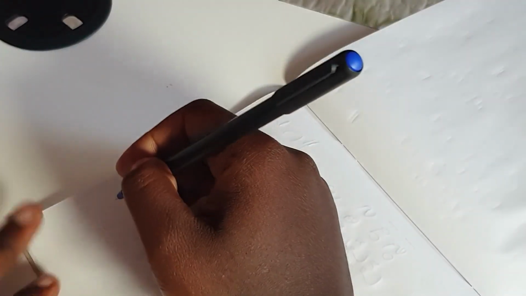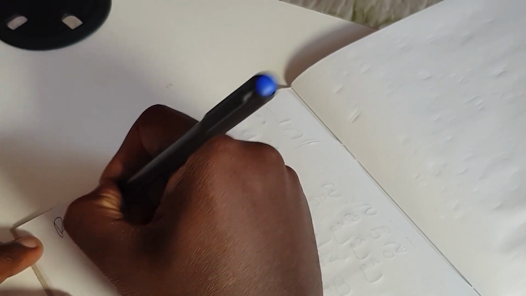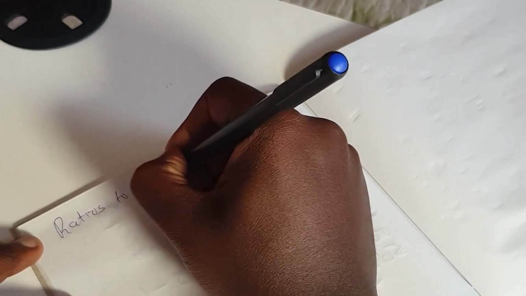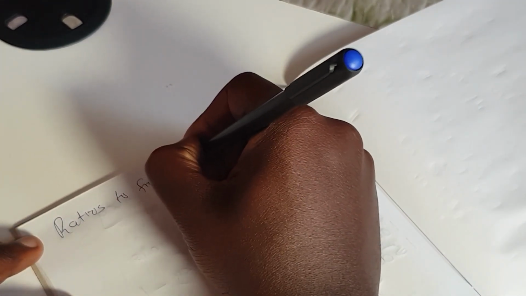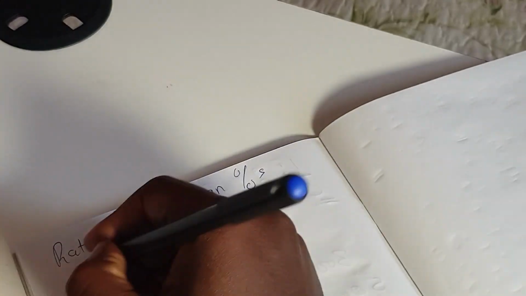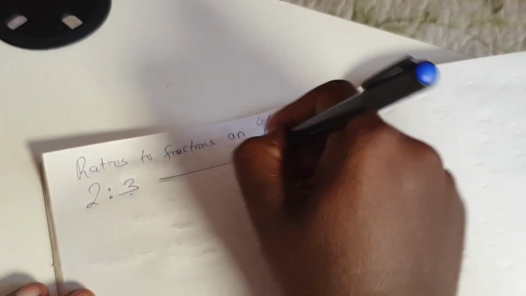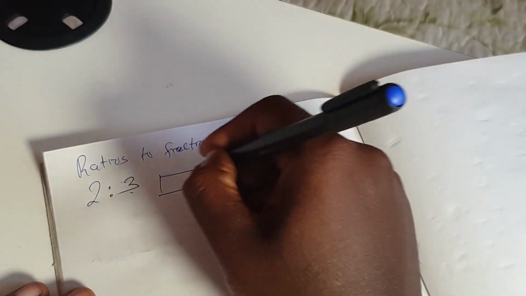The final thing we are going to tackle in this series is fractions and percentages. So, turning ratios to fractions and percentages. Again, we're going to start with a very simple ratio of 2:3. And we're going to use our bar model to visualize this.